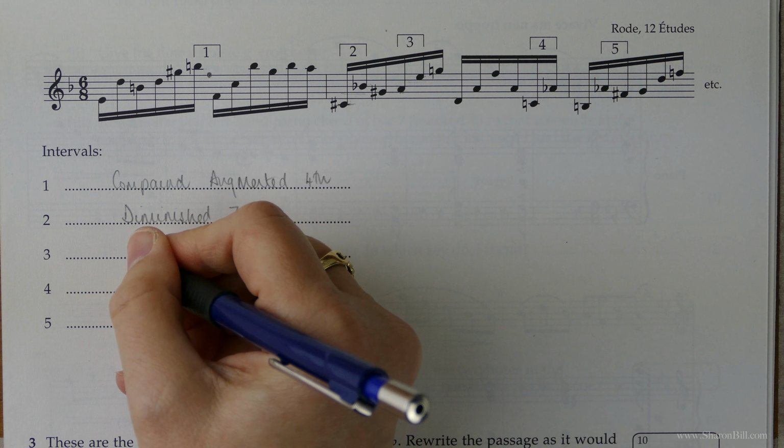Let's look at this one here. So we're going from C, the sharp's been cancelled, so we have C natural. 1, 2, 3, 4, 5, 6. So we know it's a sixth, that's half marks. And then C to A would be major. A would be part of the C major scale, but we've made it a semitone smaller by dropping down a semitone.